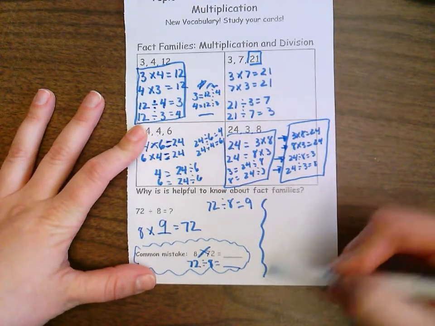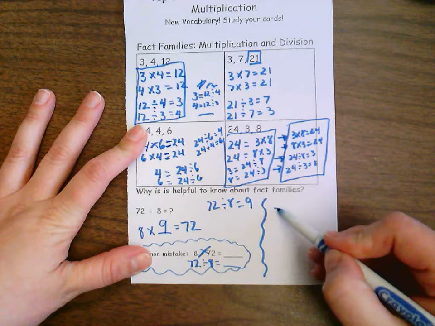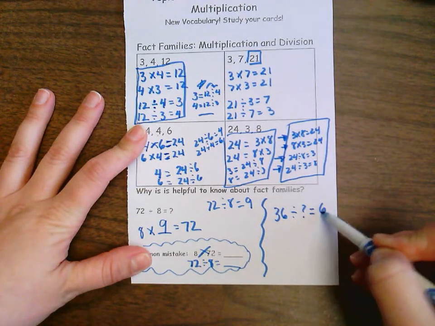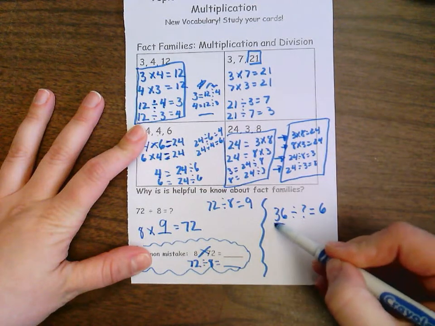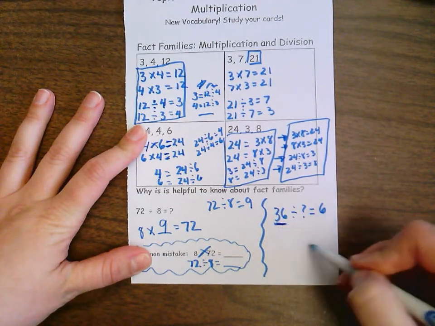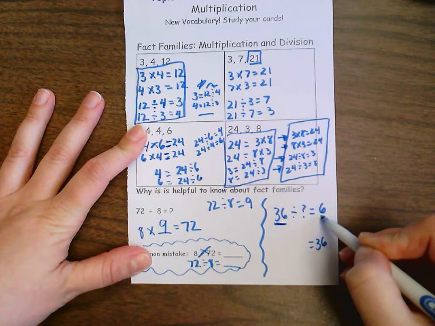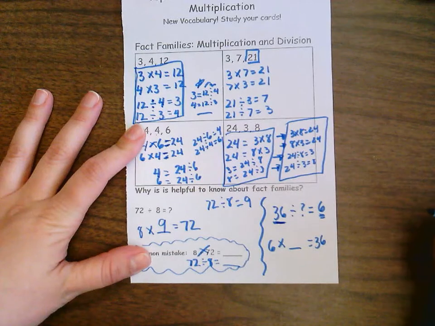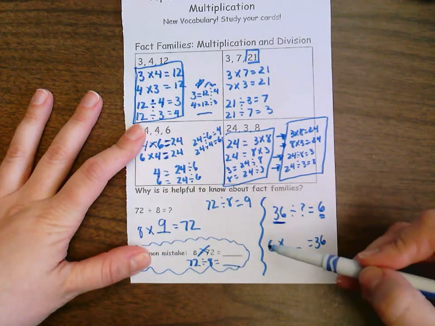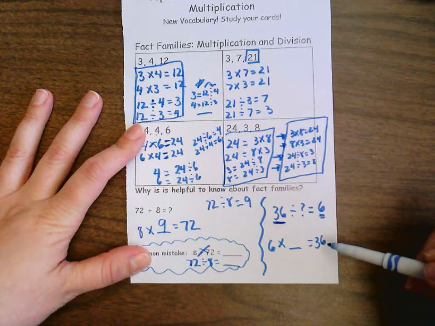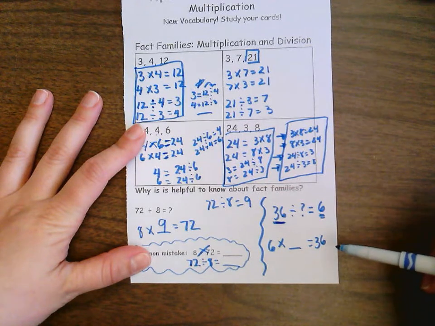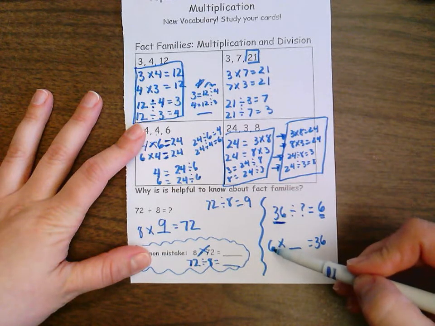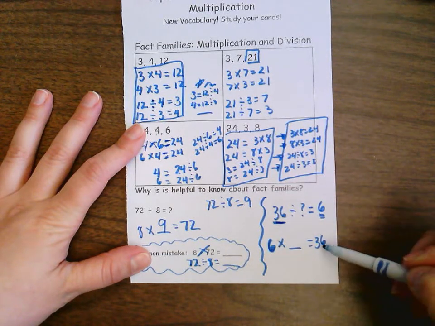Let's look at another division equation. 36 divided by something equals 6. So I know that in a multiplication equation, this dividend would end up being my product, and that this would be one of my factors, and I would just be missing the other factor. And if I have my facts memorized, I would know that 6 times 6 equals 36. If I don't have this particular fact memorized, I have a fallback plan, and I can actually use skip counting, and I would skip count by 6 until I got to 36.